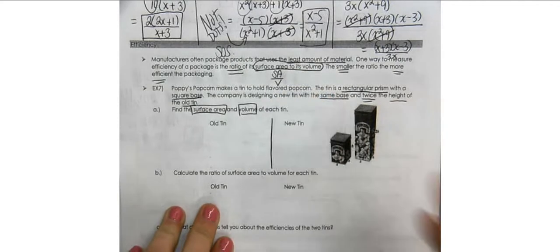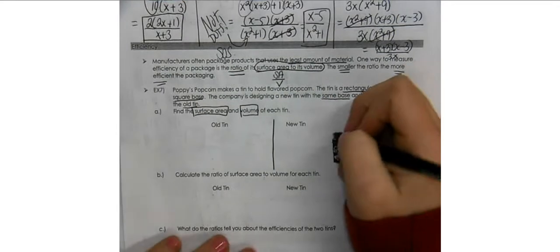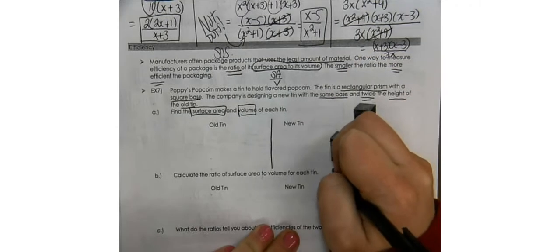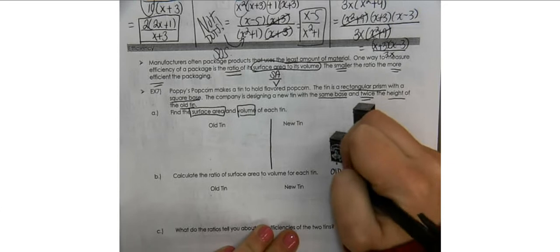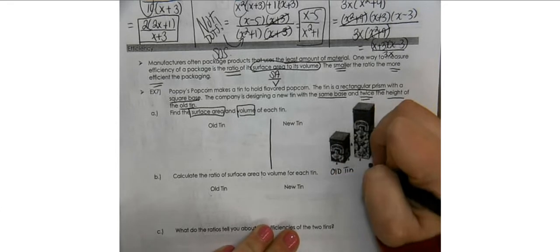So for space purposes, I'm going to draw a line. And we're going to work with the old and the new. So I know it's not labeled on here, but it is on mine. The smaller tin is the old tin, the original tin that they had, and the taller tin is the new tin.